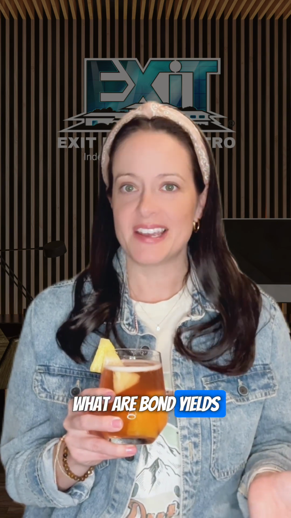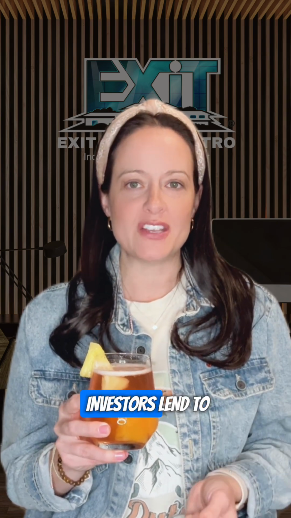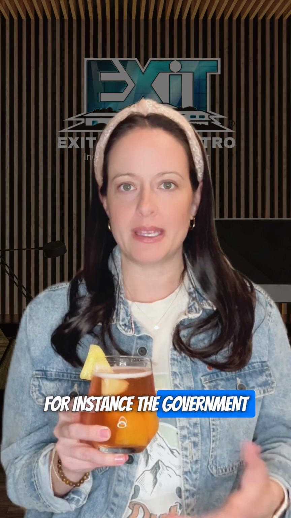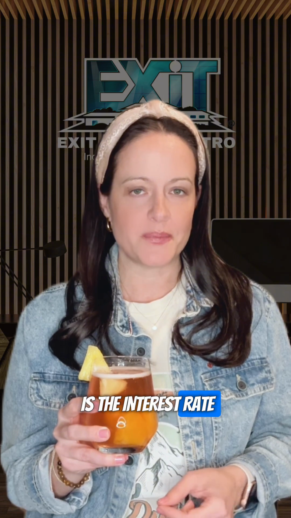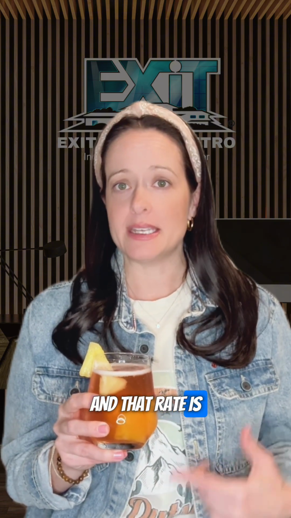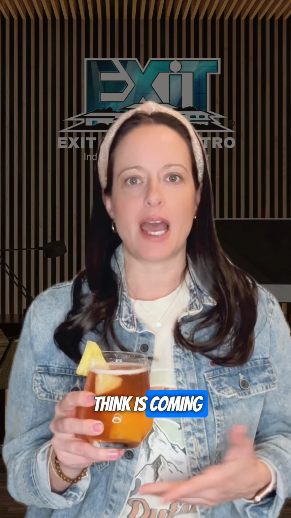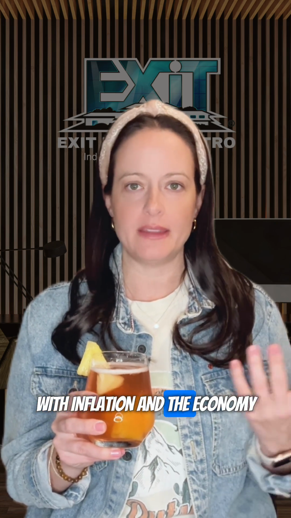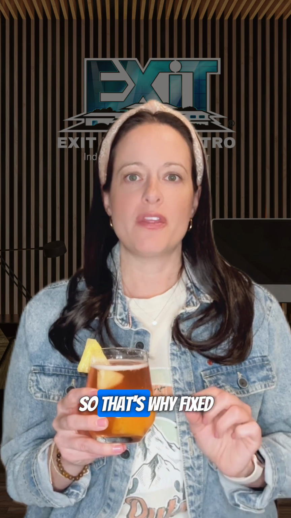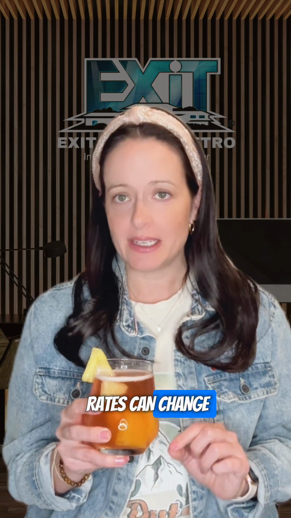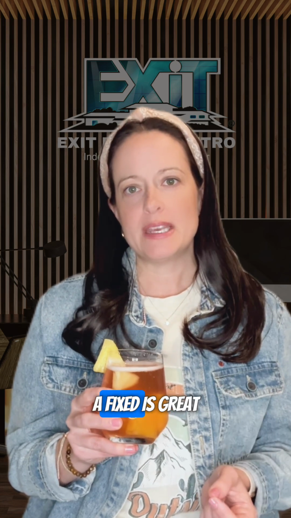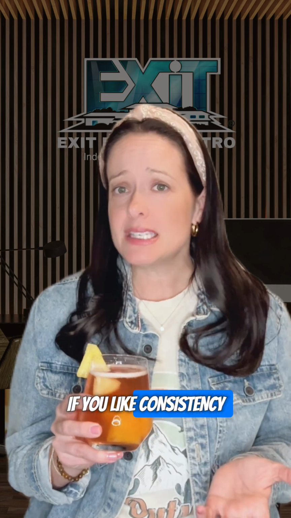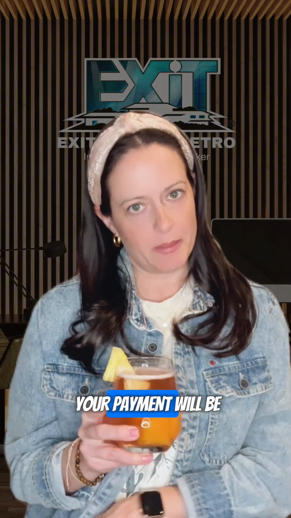What are bond yields? A bond is money investors lend to, for instance, the government or a corporation. And the bond yield is the interest rate an investor earns on that bond. And that rate is based on what investors think is coming with inflation and the economy. So that's why fixed rates can change even when the Bank of Canada doesn't. A fixed is great if you like consistency and knowing exactly what your payment will be.